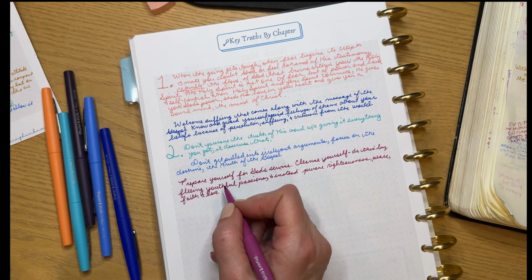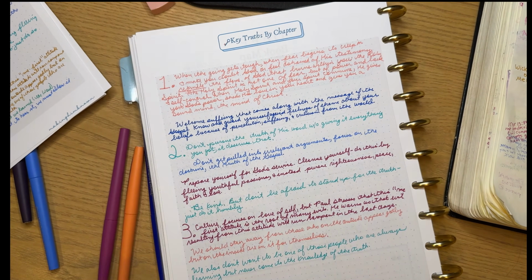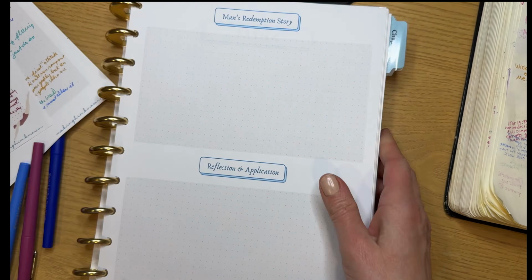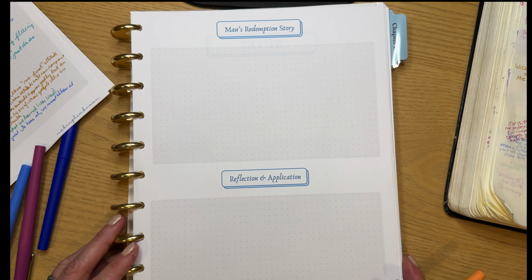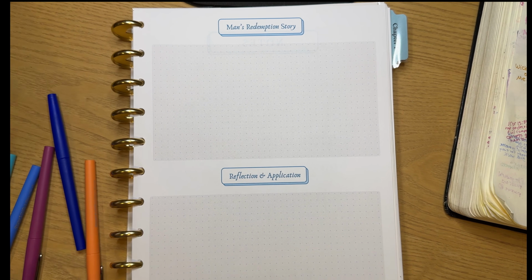In this case, 2 Timothy was 4 chapters, so it wasn't that big of a deal to do it all at the end, but the book we're reading right now is 1 Corinthians, and that's 16 chapters. That's 16 weeks. So when the book's longer, I would highly recommend that you come back after you complete each chapter.